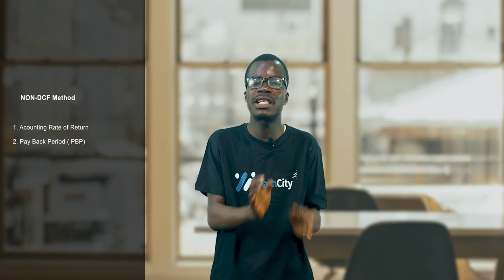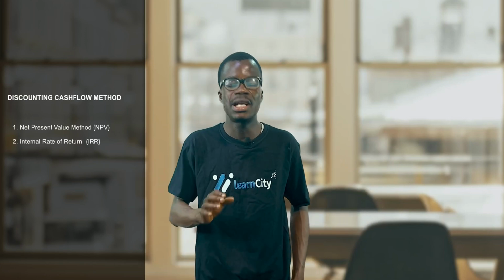While under the discounted cash flow method, there are different methods and subcategories, but for the purpose of this class and this level, we will be looking at just two: the net present value method, NPV, and the internal rate of return, the IRR. In advanced levels, we have the MIRR, the modified internal rate of return.